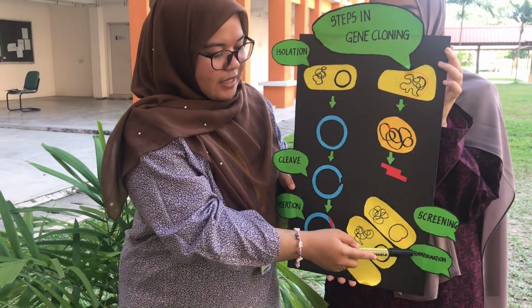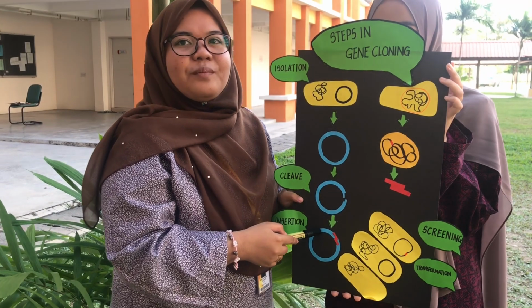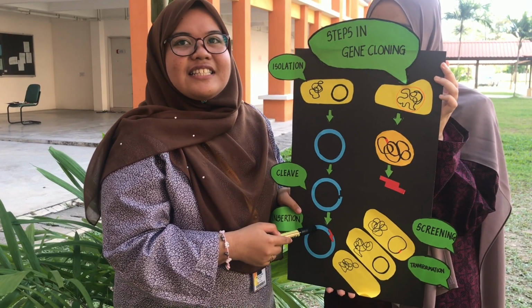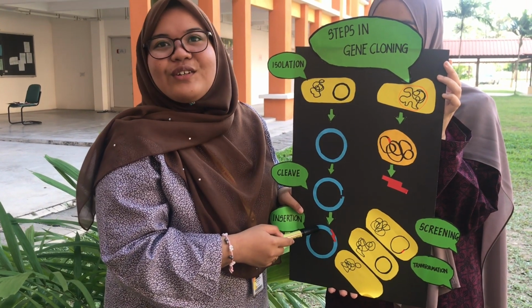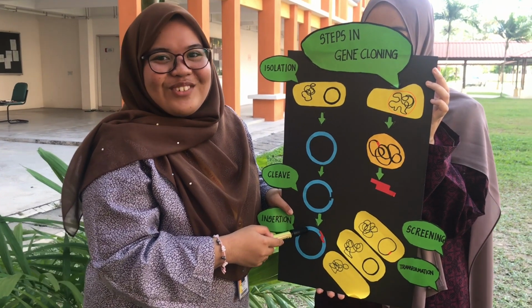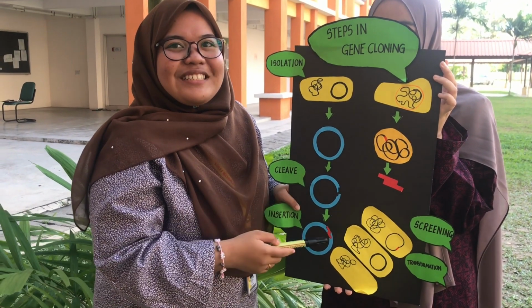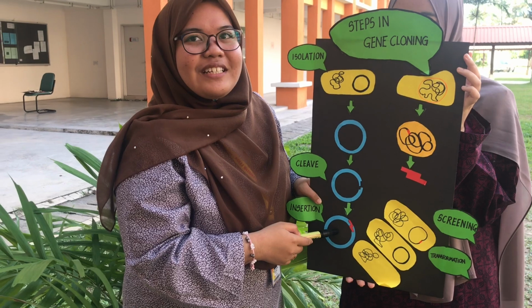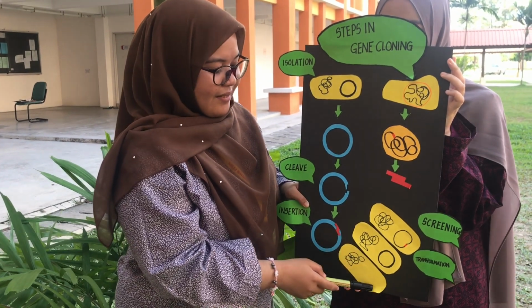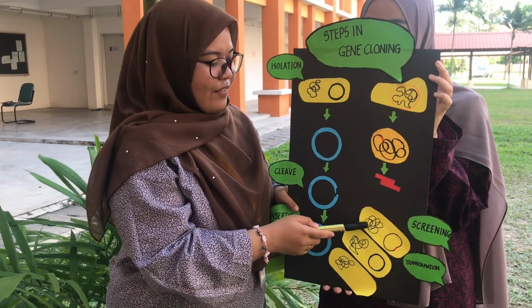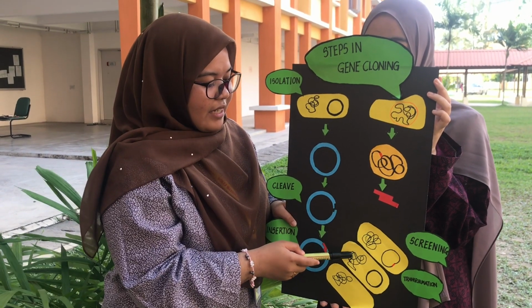Fourth, transformation. The recombinant DNA is then inserted into the bacteria through the transformation process. When all the bacteria reproduce, the recombinant DNA is also replicated. They have 3 recombinant DNA.